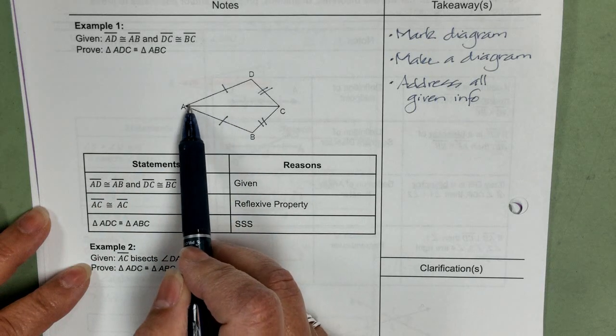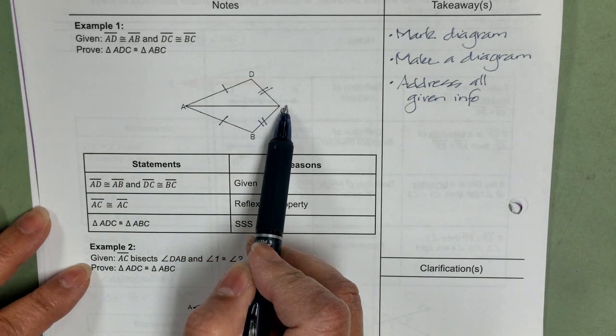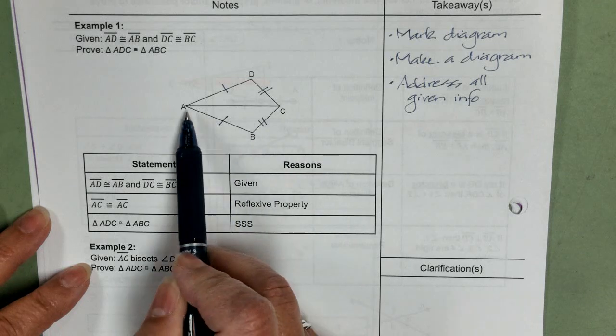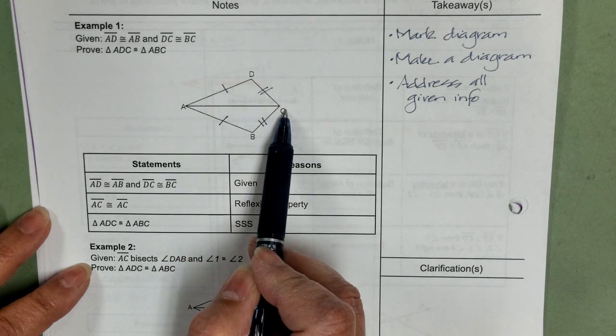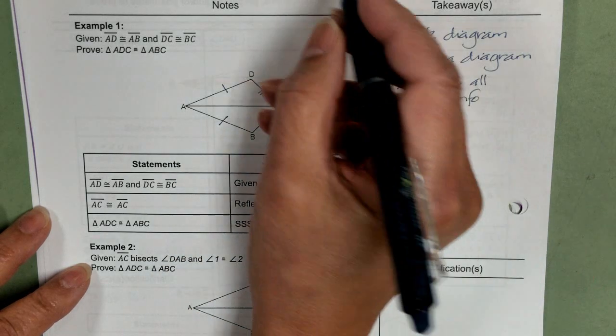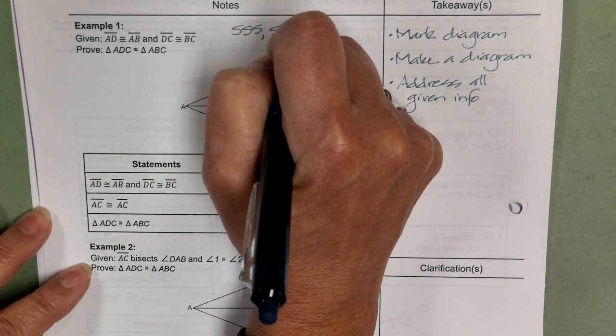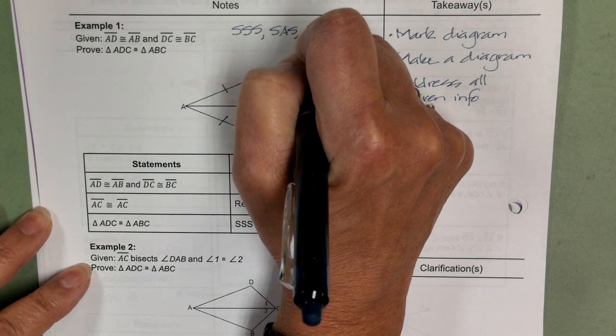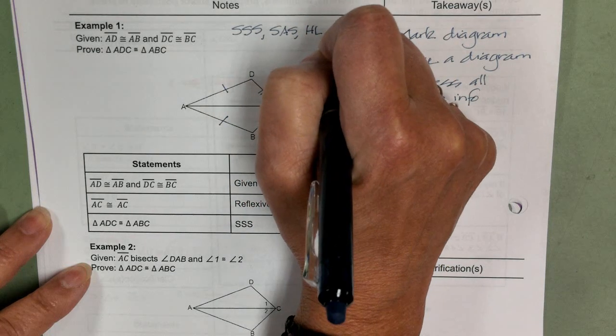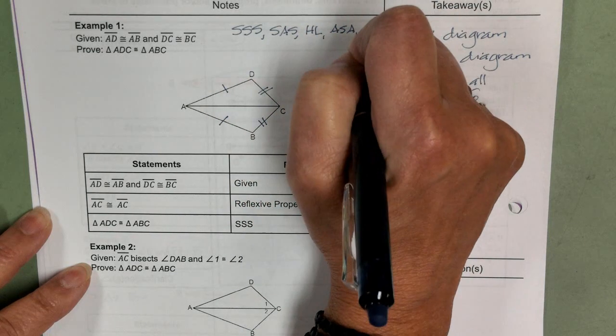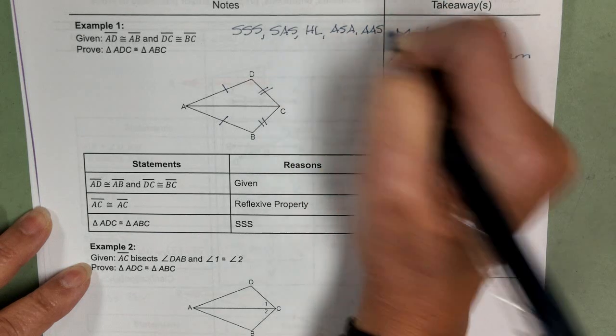I want to prove that triangle ADC is congruent to triangle ABC. Now, our choices for theorems: side, side, side; side, angle, side; hypotenuse, leg; angle, side, angle; and angle, angle, side.